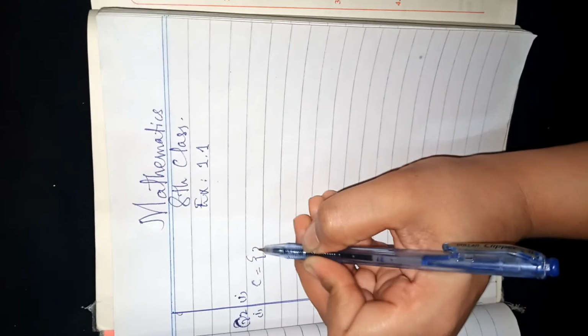Okay, now we are solving our next question, question number 2. How many subsets can be made out of the following sets? Find all the possible subsets of each of the following sets. Question number 1 is C is equal to {2}.